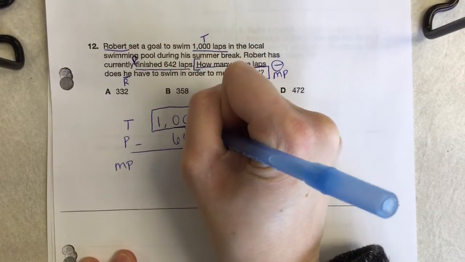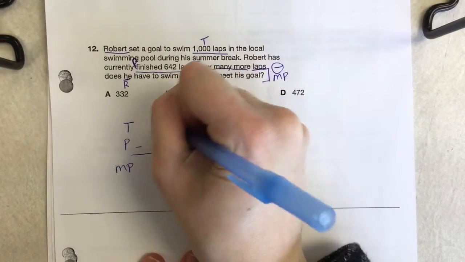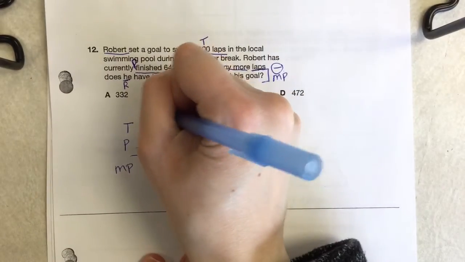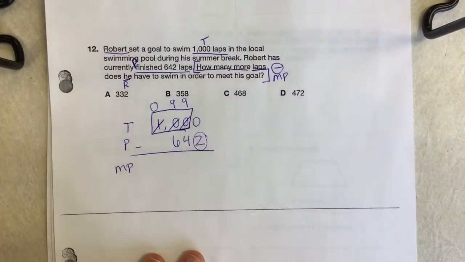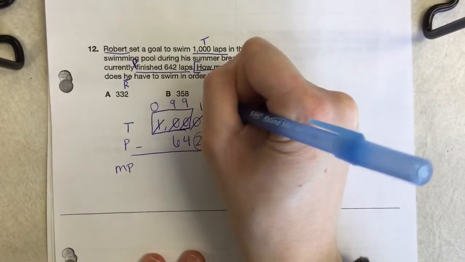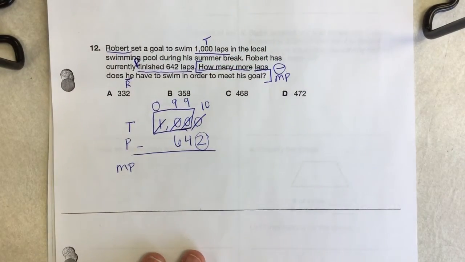So I draw my box around 1, 0, 0. My 1, I'm taking 10 away. It becomes a 0. My 0s in the box change to 9s. Then my 0 outside the box becomes a 10. Now I have 10 minus 2, 8.